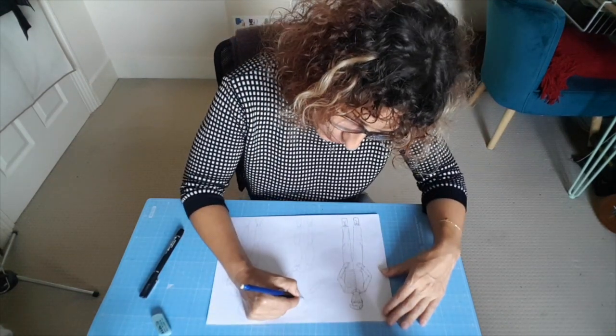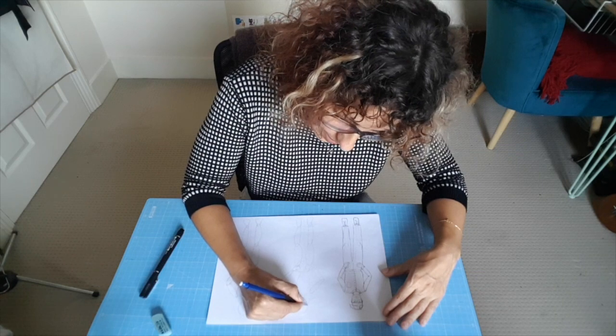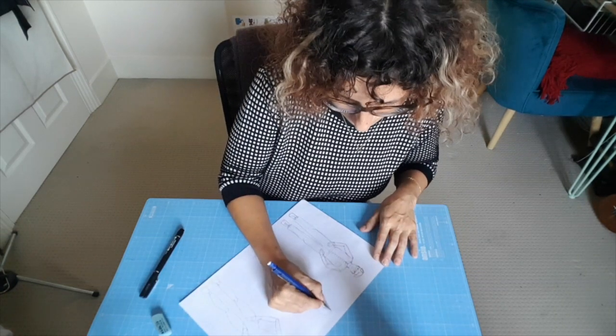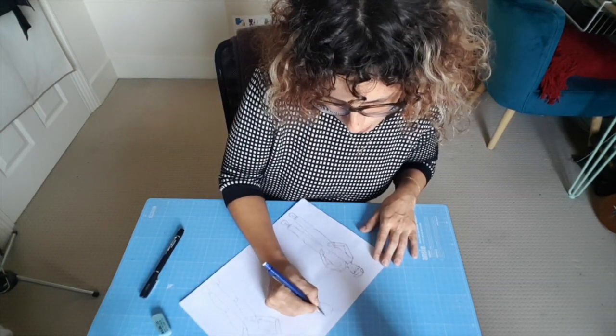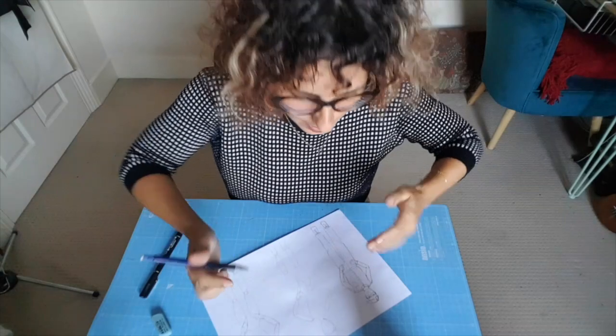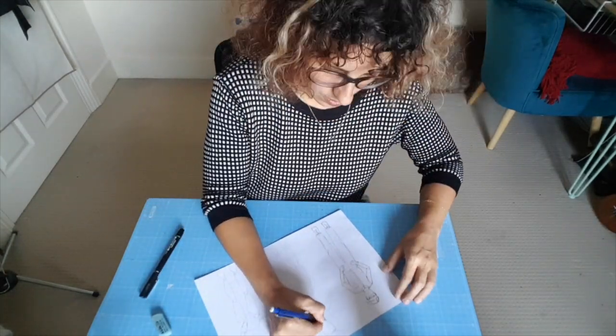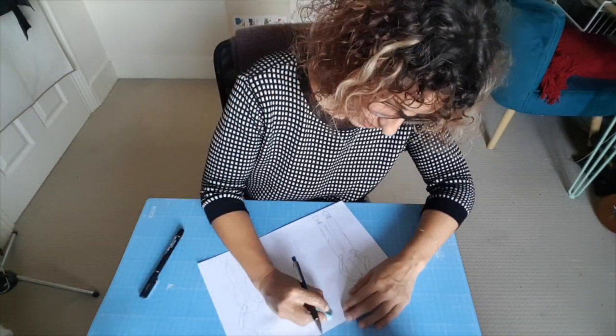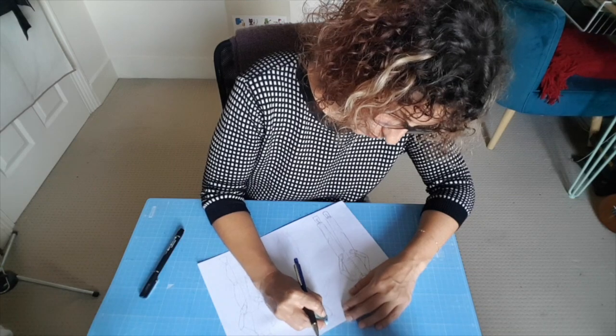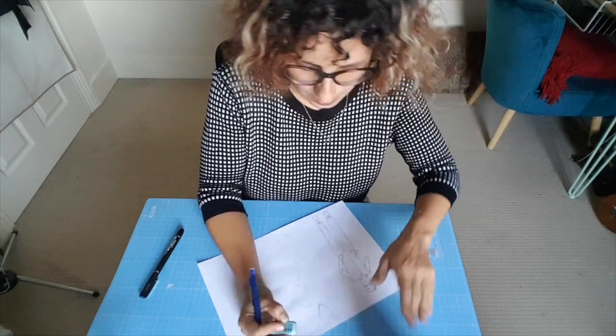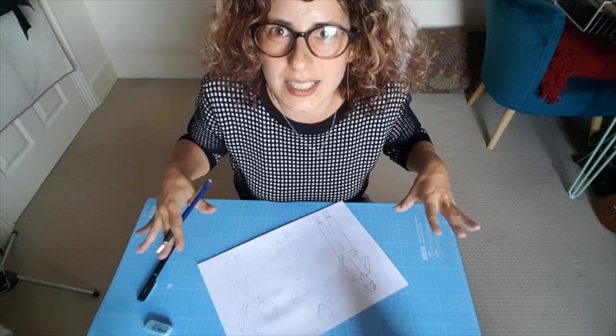So the first place where I'm going to turn into a triangle is the face again. So I'm going to make it an inverted triangle, and the chin is very thin and pointy. Now, I think I want this guy to be a little bit bony and skinny.